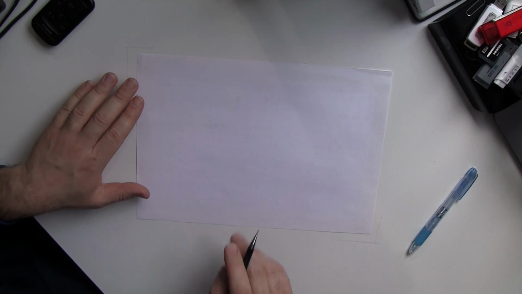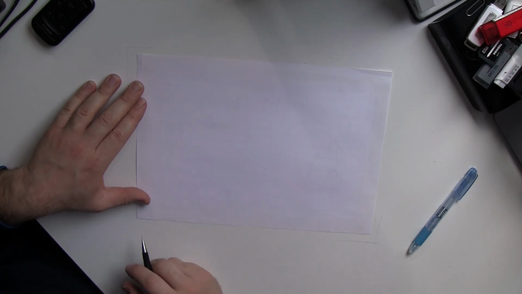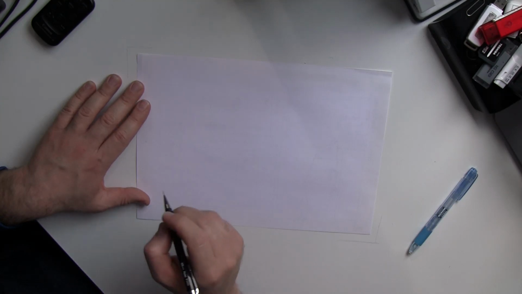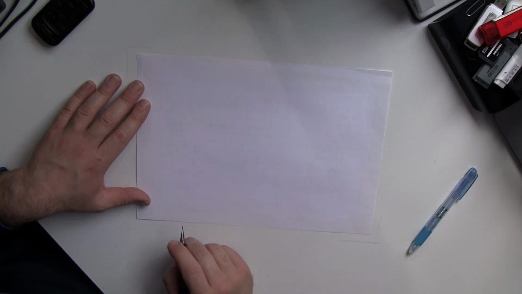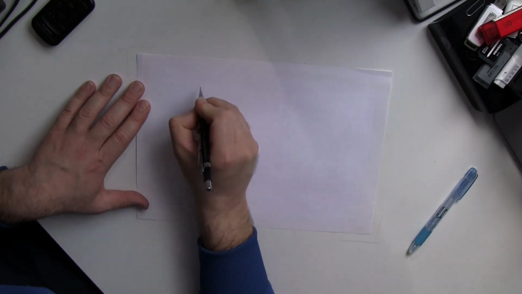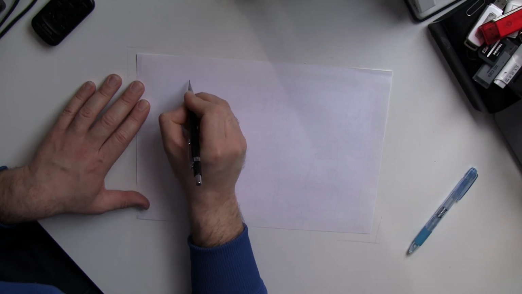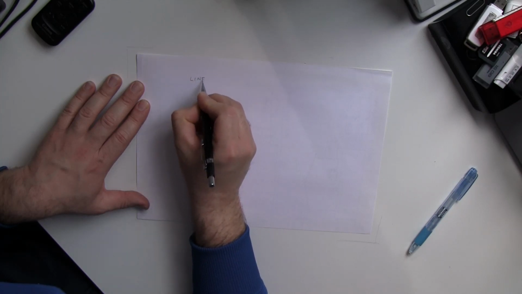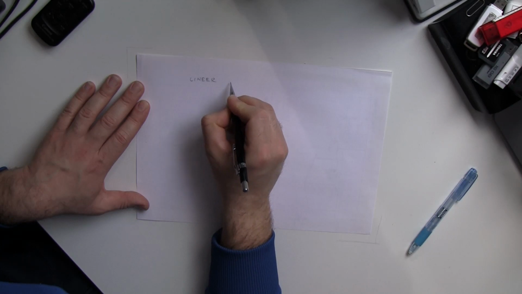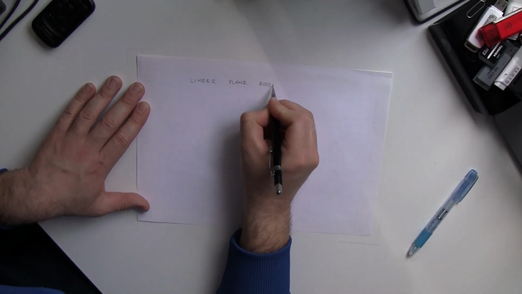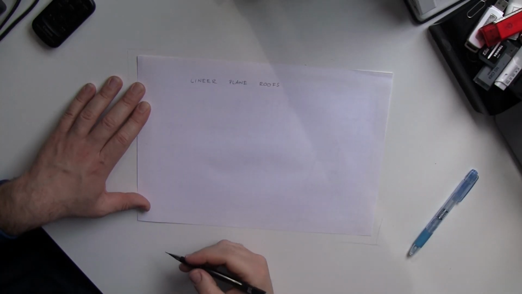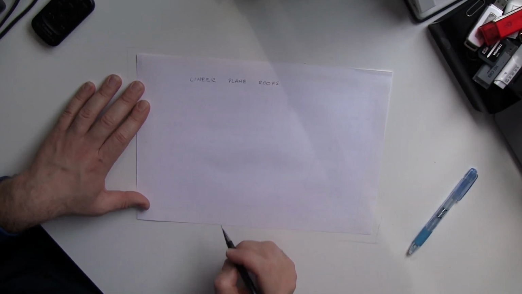Okay, hello everybody. Today I'm going to shoot a video about the roofs, and the video will consist of two parts. In the first part we are going to talk about the linear plane roofs and how we draw them in plan and section.